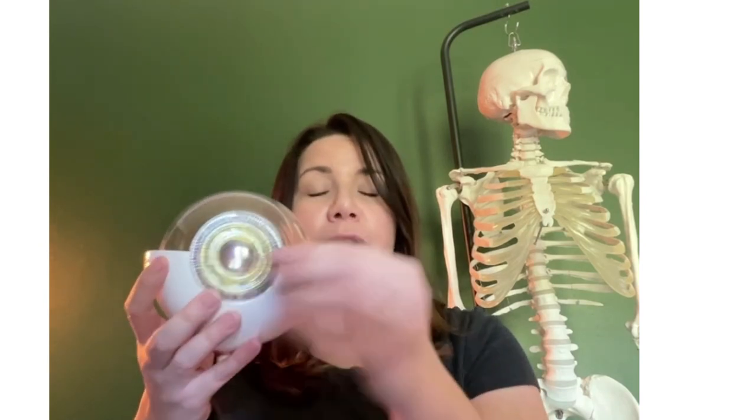Now, as the light is entering into the eye through, again, the cornea and the lens, and it's bending, that light is undergoing refraction, which is helping to focus it on that special portion in the back of the eye known as the fovea centralis.